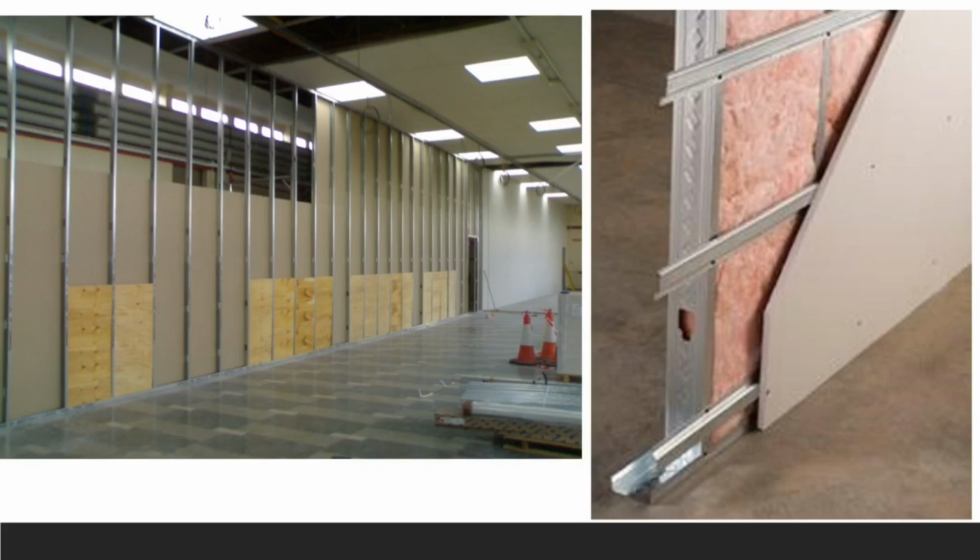What we've got on the right hand side is what's called a resilient bar, which is this here. Now that resilient bar, so you can see the gyprock partition over here, the metal partitioning, and then I've just highlighted in yellow. You can see this is it here. This is the same metal, but the difference is that it's the actual fixings that we're going to take a look at now.